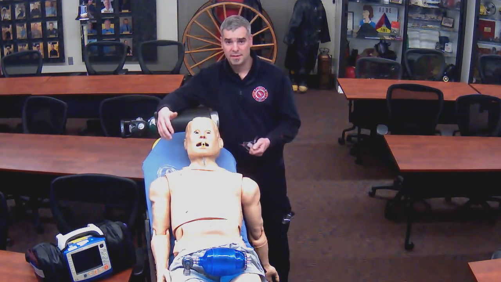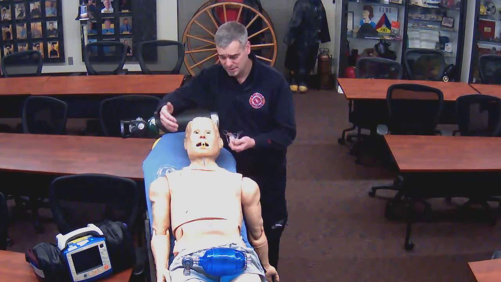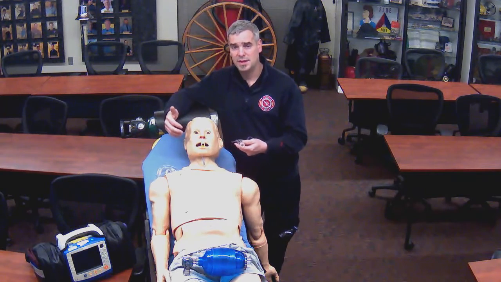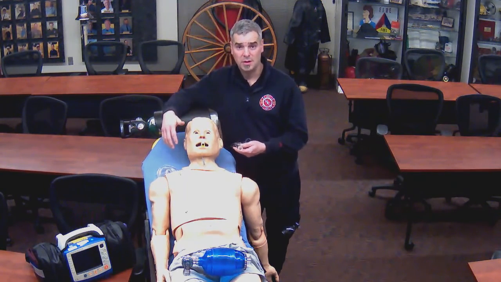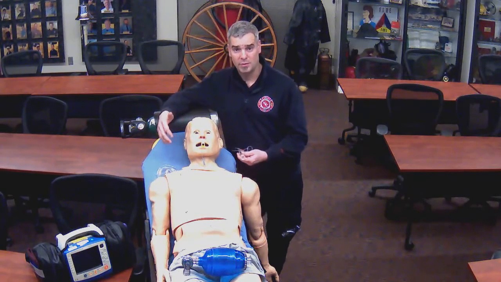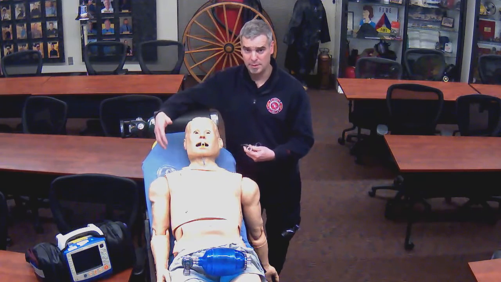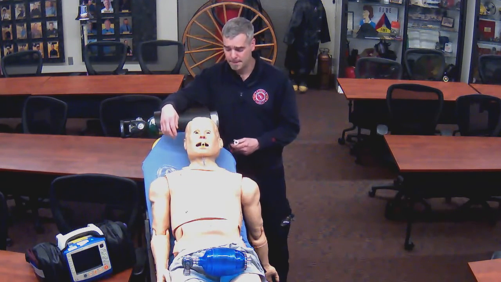ROSC can be identified almost best by ETCO2. Having this in the setup already, when we see the numbers spike to 55, 65, 70 in the ETCO2, we can expect that we're probably going to find a rhythm at the next rhythm check. We're going to continue our CPR and go through our full 2 minutes, but at that rhythm check, we can expect to see a heartbeat happening there.